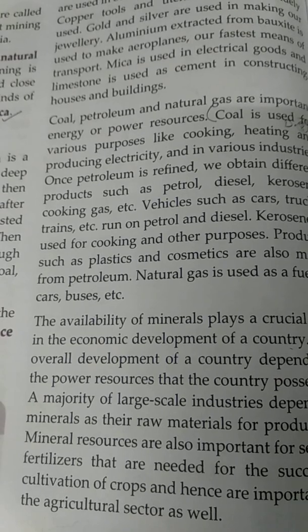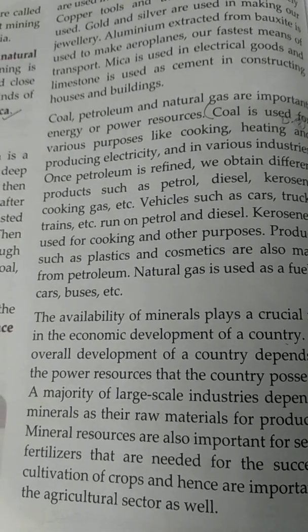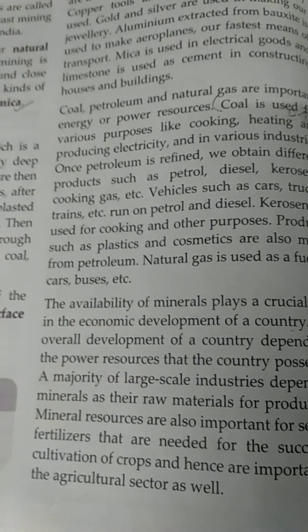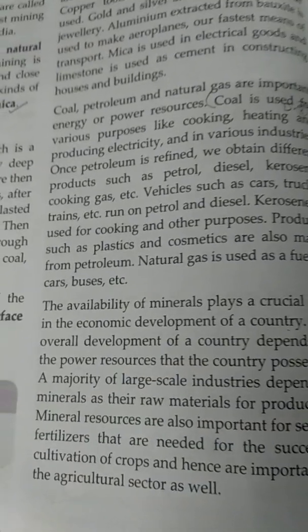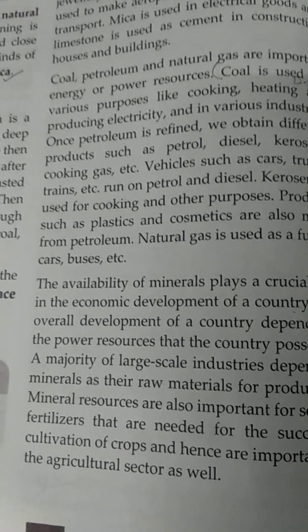These are very important natural resources. Coal is used for various purposes like cooking, heating, and apart from that in producing electricity in various industries. Without coal it cannot be run. Once there was a time when coal was used to run trains, buses, etc.